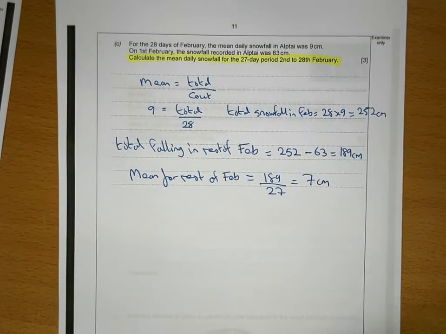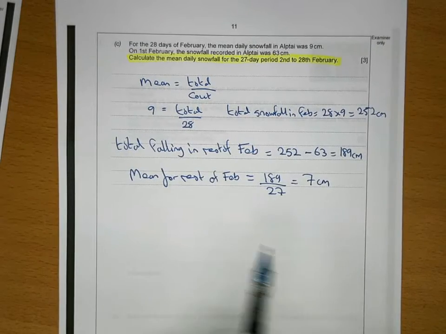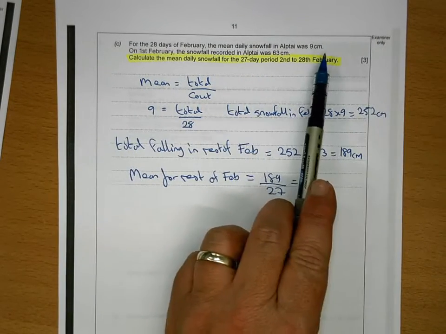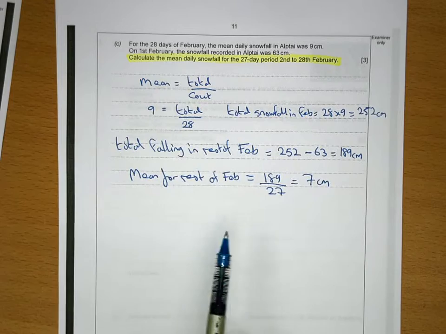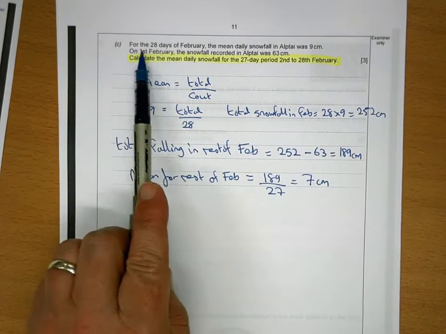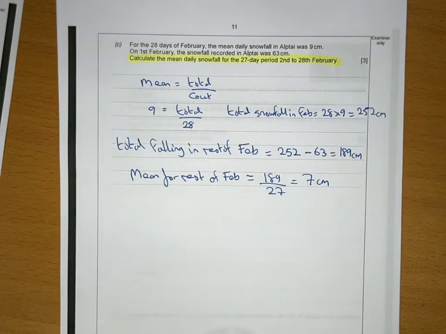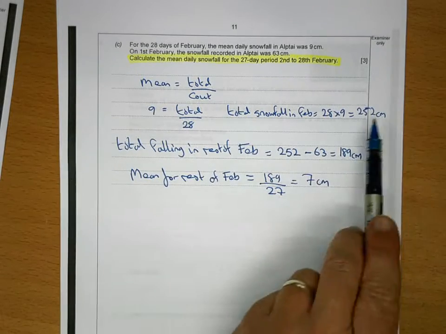Okay, so that's one of those that when we did this back in September, I was saying you've got to spot it. If they're giving you a mean and a count, 28 days, they're expecting you to work backwards to work out what the total is.